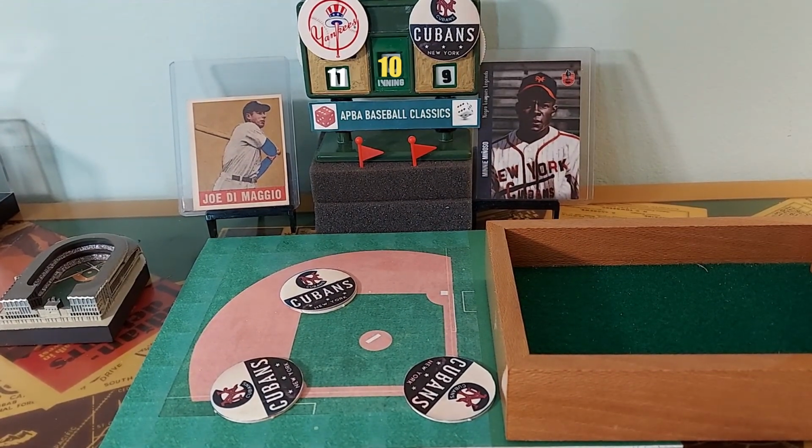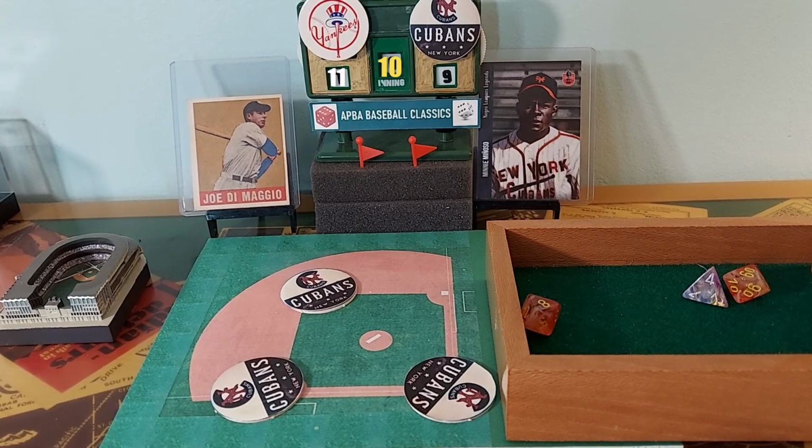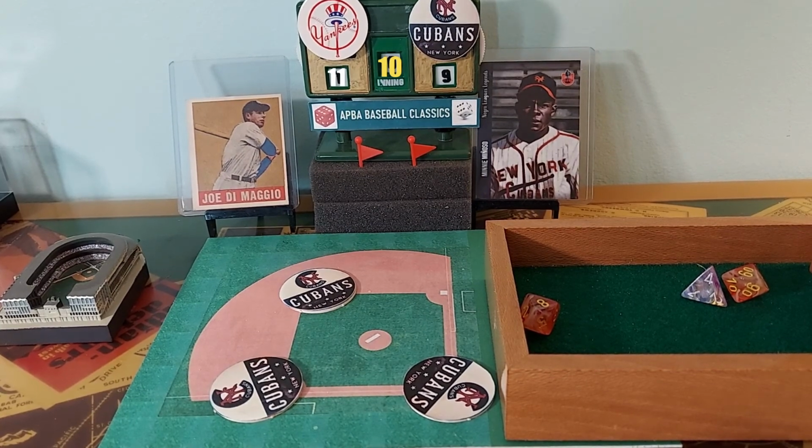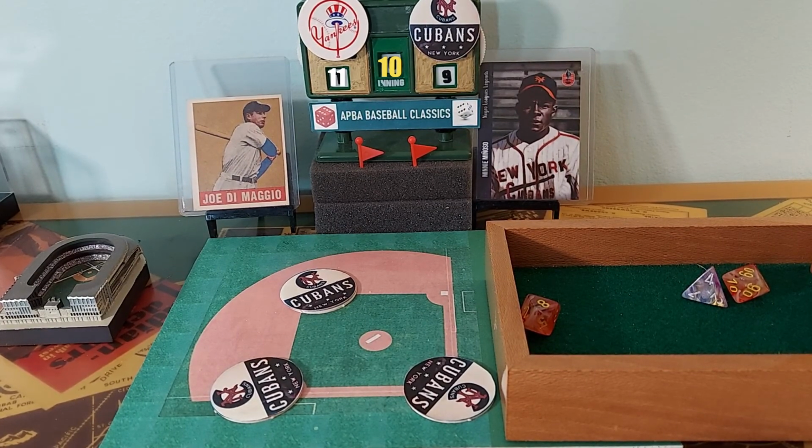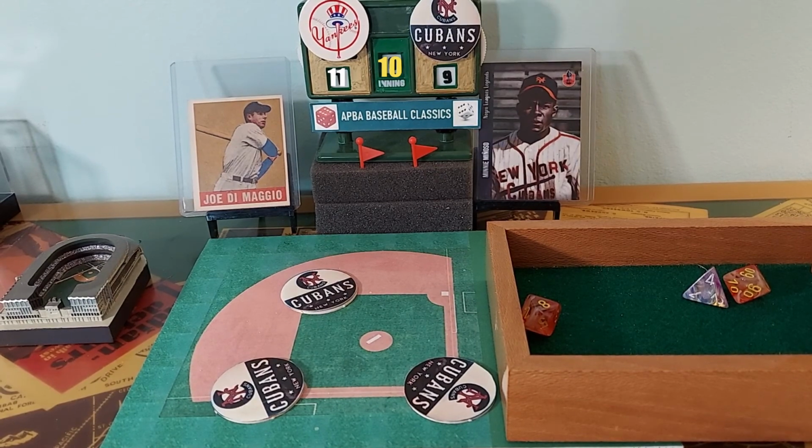Pitcher Crew is going to hit for himself. A lot of these New York Cuban batters could hit, and Crew is one of them. Marty Crew could hit. He's hit .267, so his batting target is 27. Didn't get any walks, so his on-base target is 27. Here's the pitch to Marty Crew. 72, there's going to be a fly ball to center field, and that will do it. Final score, the New York Yankees 11 and the New York Cubans 9.